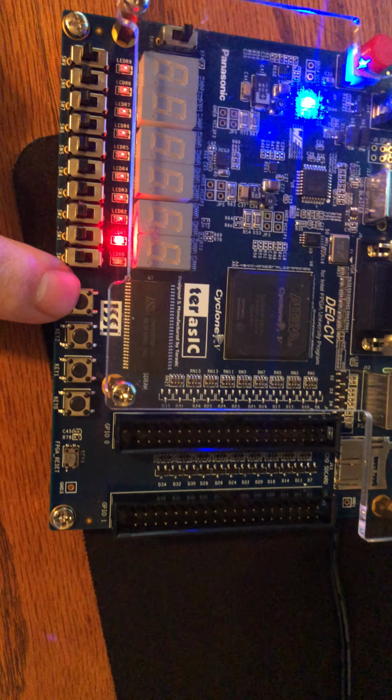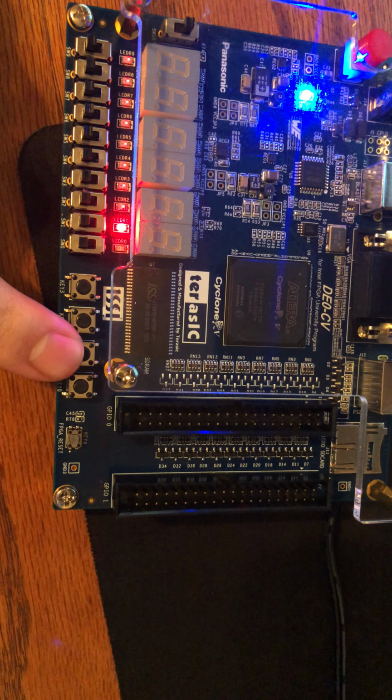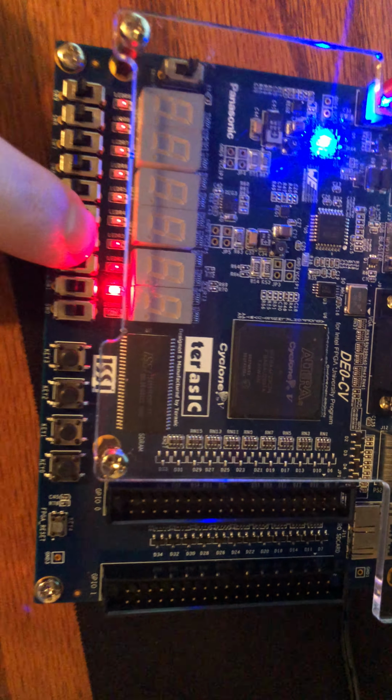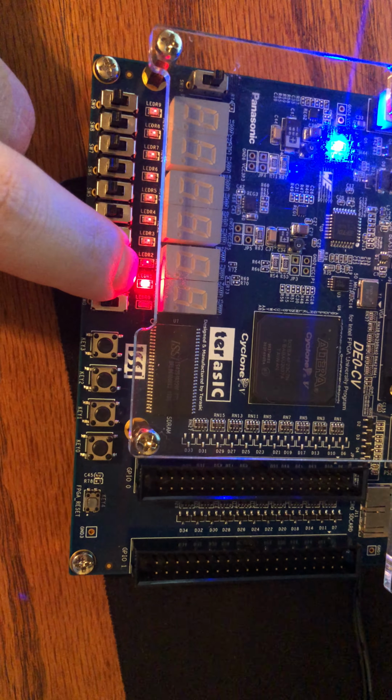Key 3 is input A. Key 2 is input B. Key 1 is my carry in. The first LED here is my carry out. The second LED is my Y.